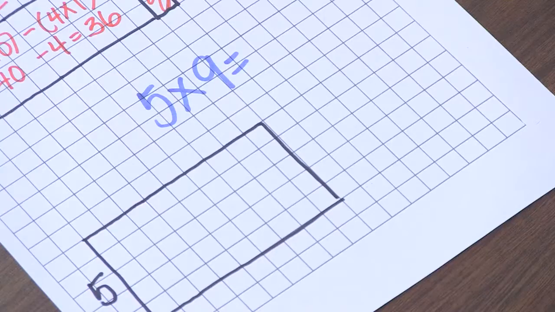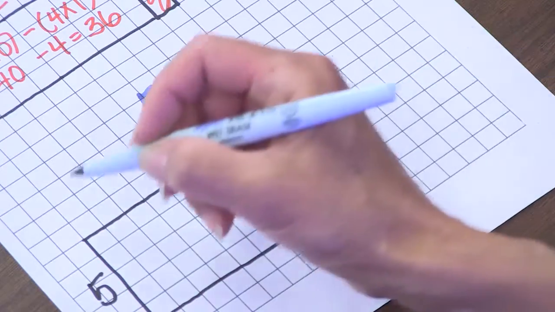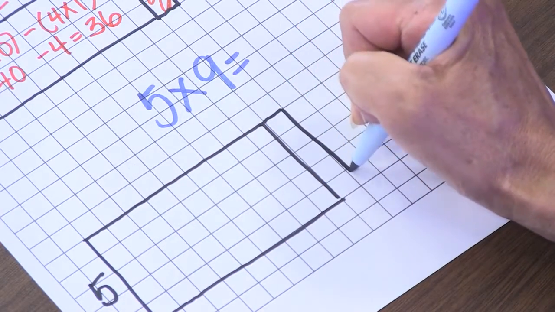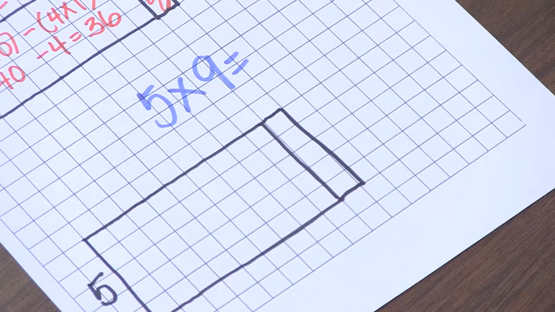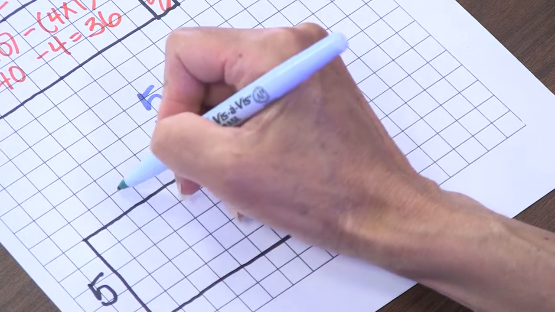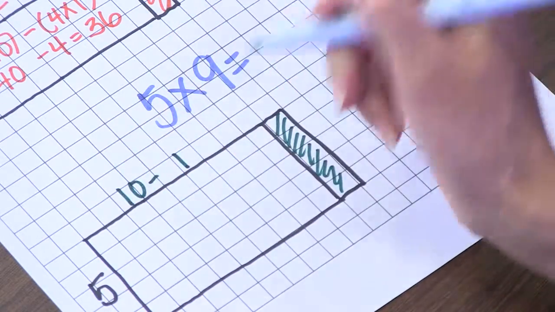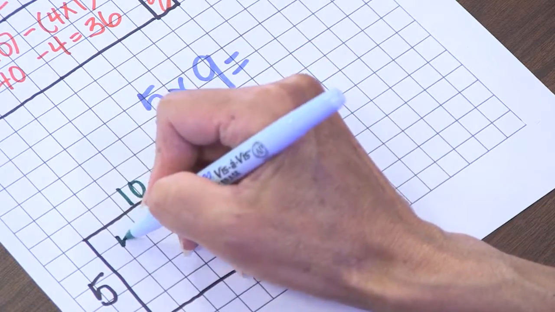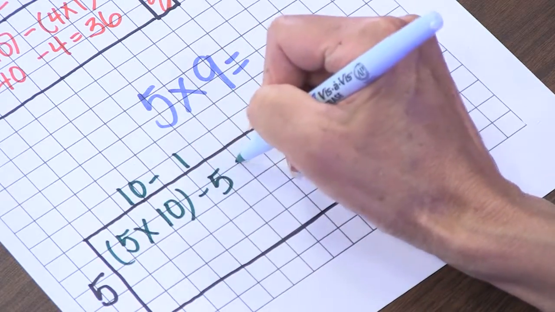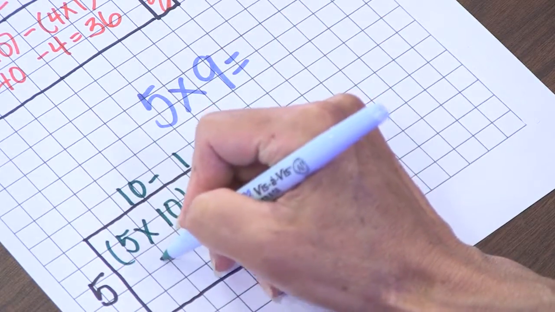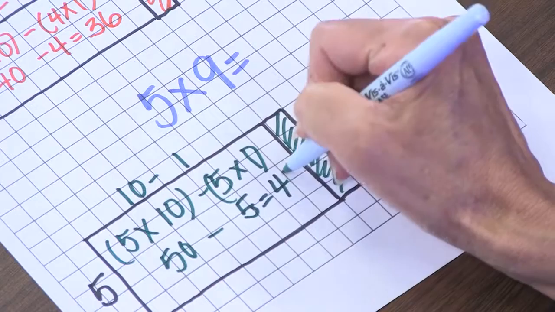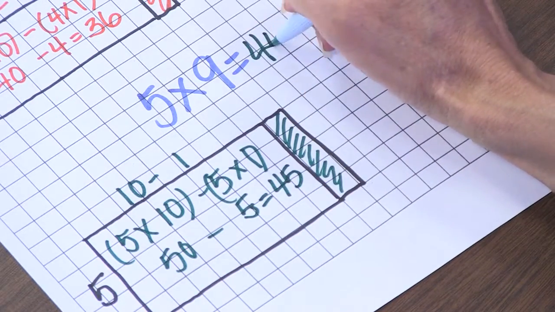Let's try this strategy again with 5 times 9. Let's draw an array that's 5 rows by 9 across, and then I'm going to add an extra row. So now it becomes 5 times 10 minus 1. I'd use my distributive property to distribute my 5. 5 times 10 minus 5 times 1, which gives me 50 minus 5, which equals 45. So 5 times 9 is 45.